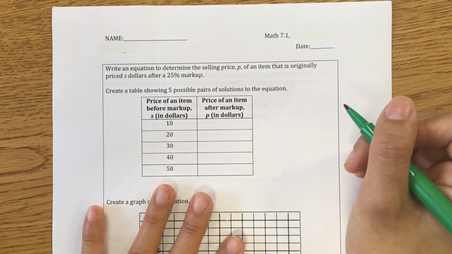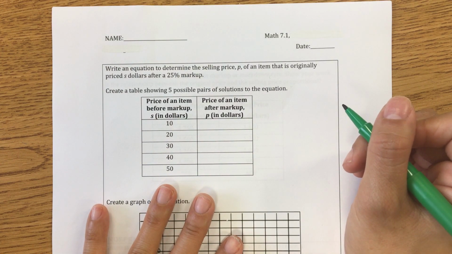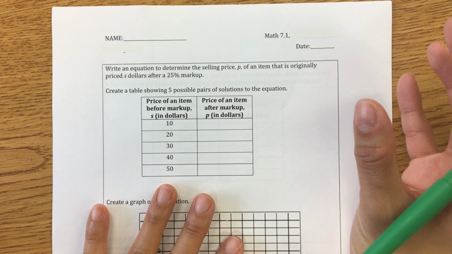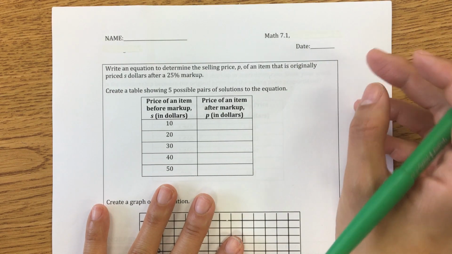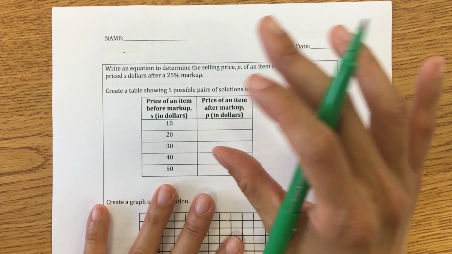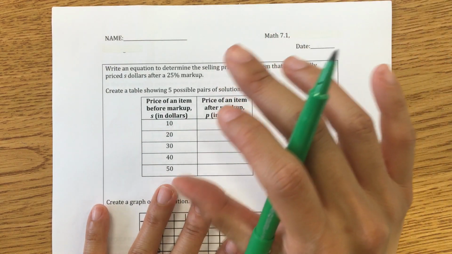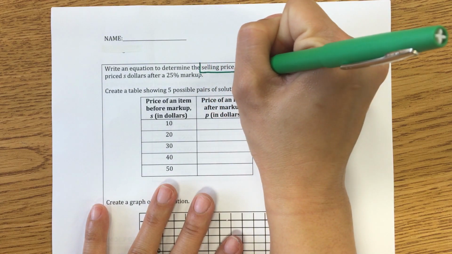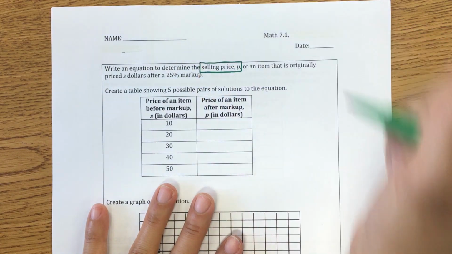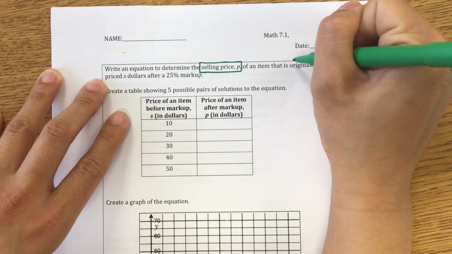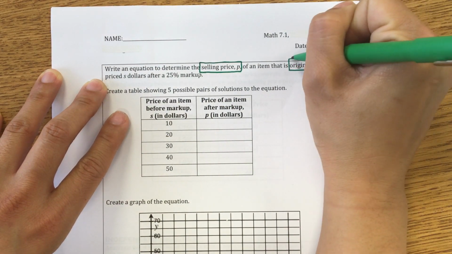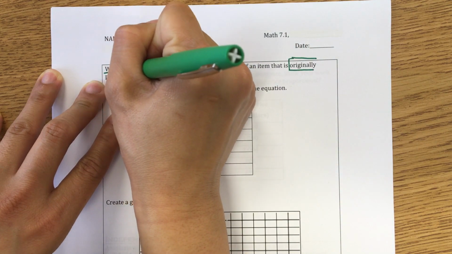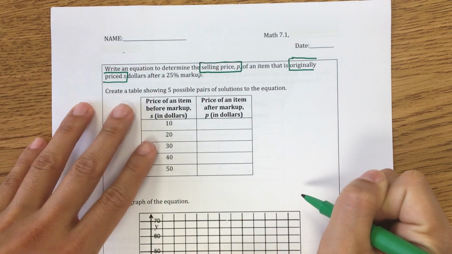They don't give us a specific selling price, and they don't give us a specific original price. So what they want is an equation that you can use for any situation, with any original price, with any selling price. They want our selling price to be the variable P. They want the original priced product to be priced as S. So we're using the variable S there.